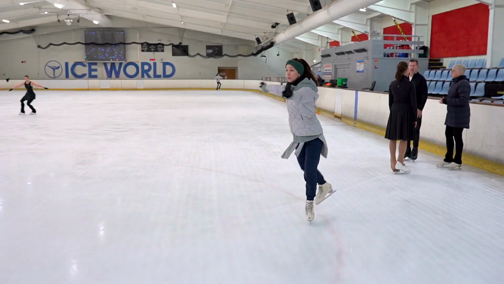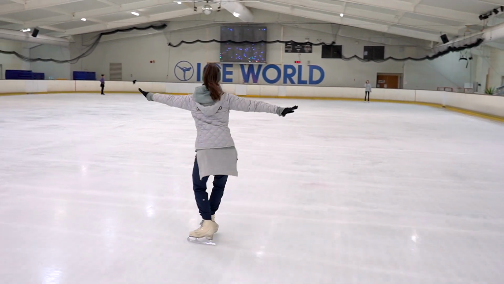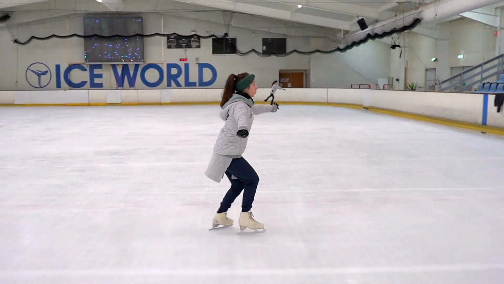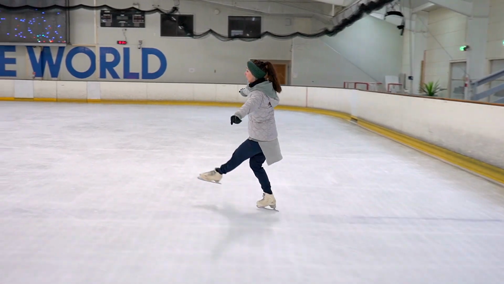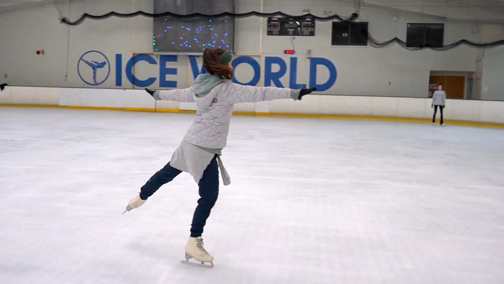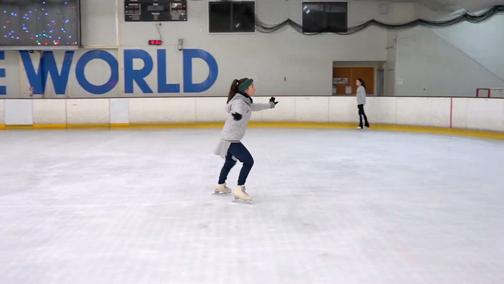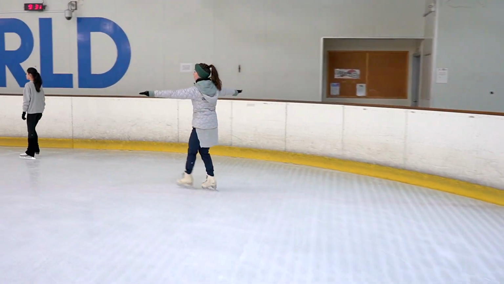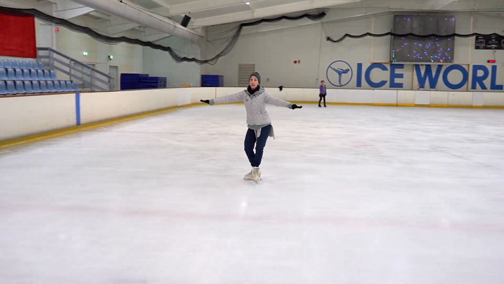1, 2, 3, 4, 5. 1, 2, 3, 4, 5. In our last lobe, 1, 2, 3, 4, 5. And as you can see, there is no permanent line going down the ice. So I just have to imagine, okay, there's my imaginary line.